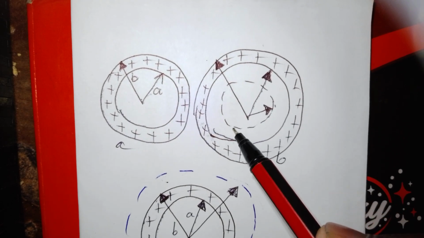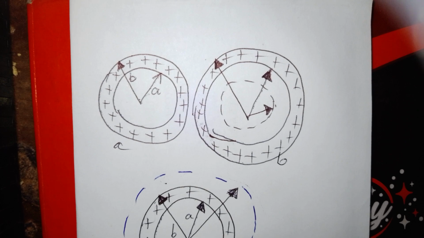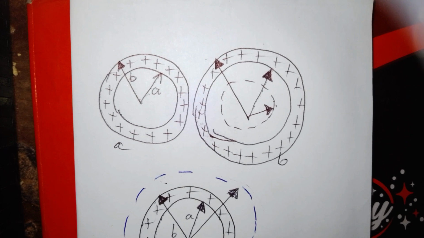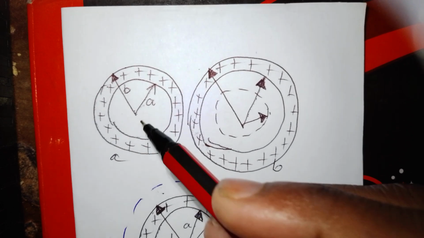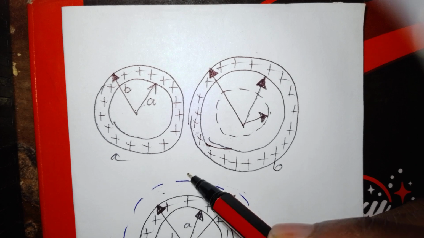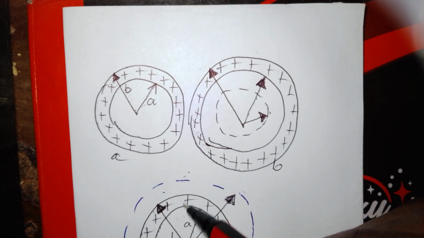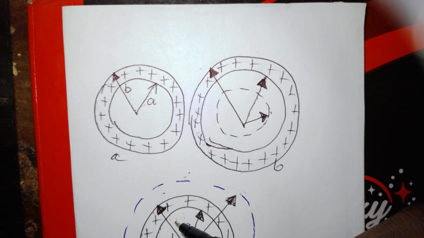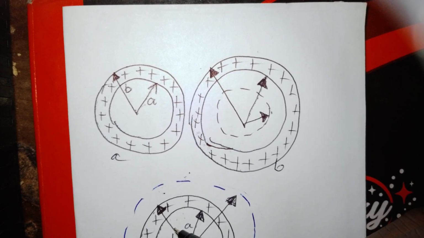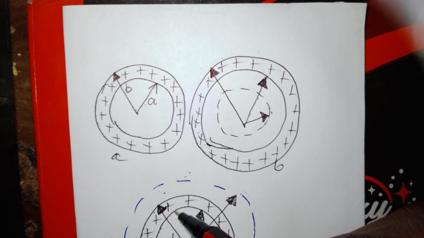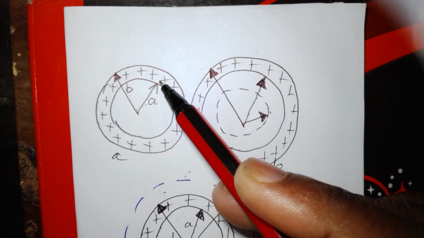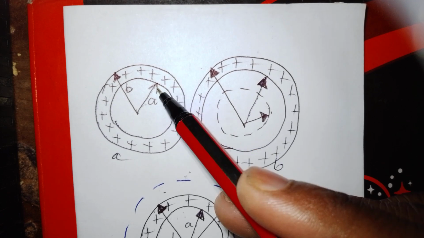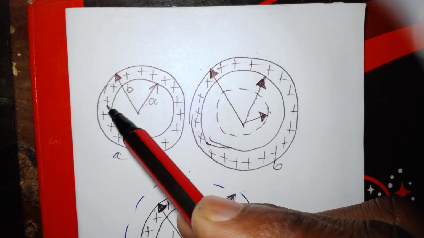So they're saying a spherical conducting shell of inner radius A and outer radius B. It's the same thing, but they are just changing the Gaussian surface to see what you're going to find for your electric flux. So we've been taught that the inner radius A and outer radius B carries a total charge plus Q. That's what they're telling us.